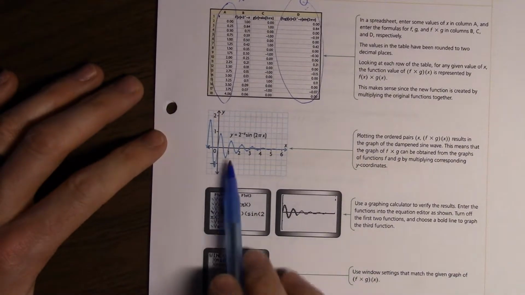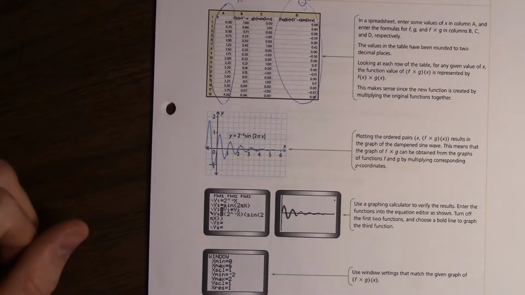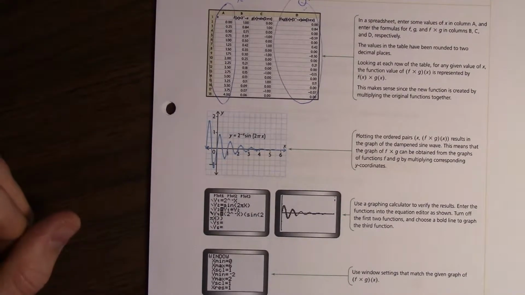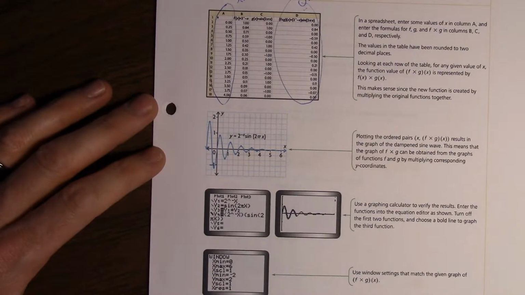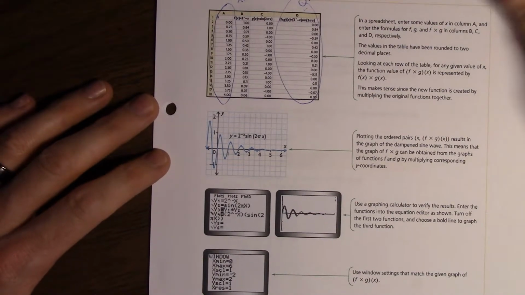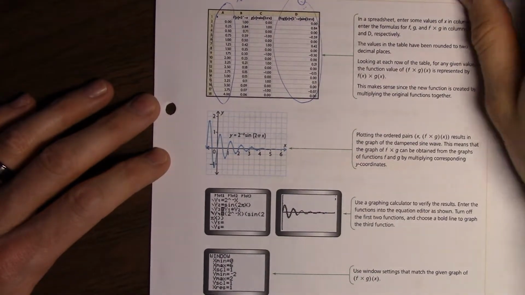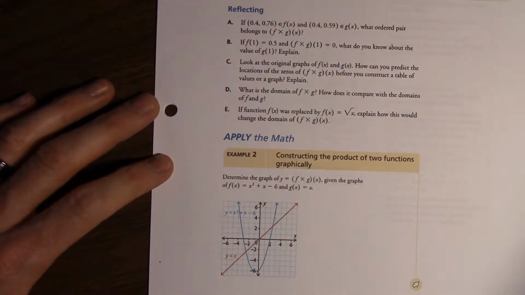When we graph them, we end up with this combined function. So pretty straightforward, pretty simple. We find the y values of the two independent functions, and then we multiply them to find the combined function y values. And that's confirmed with a graphing calculator.